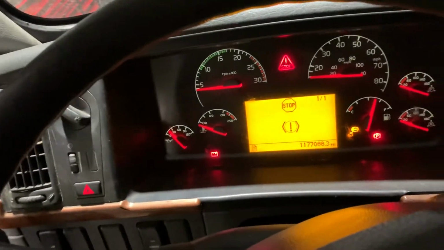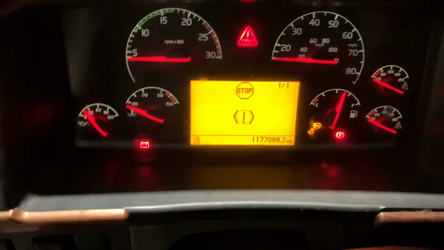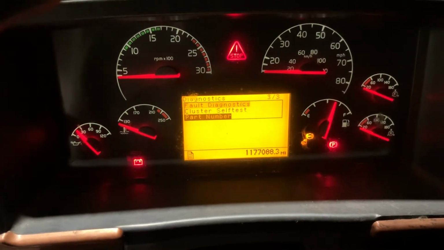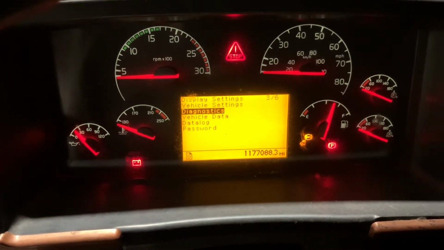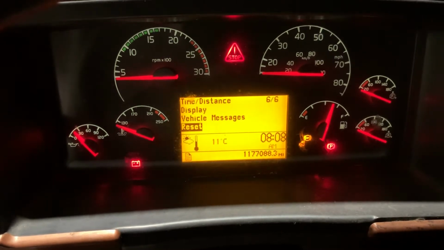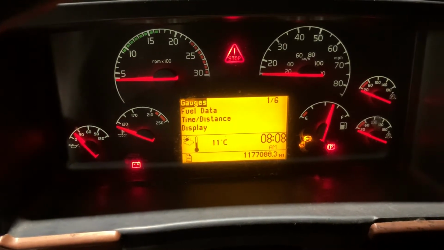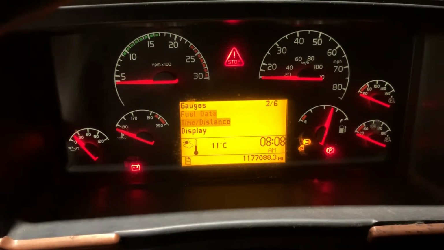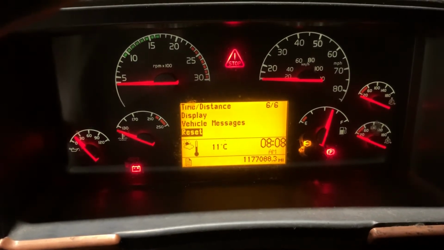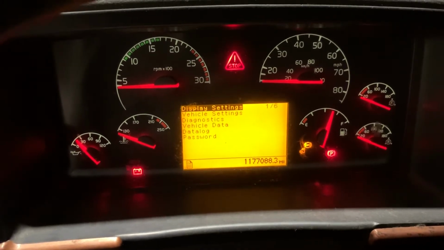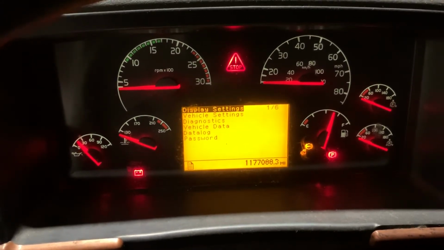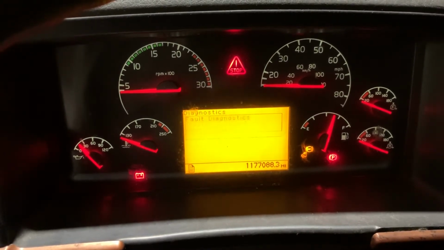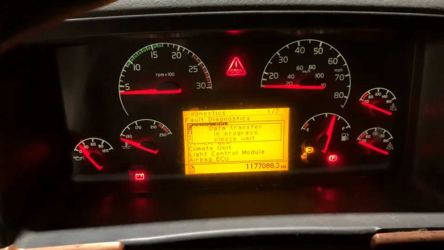I'm going to turn around and show you a couple things here. So that's a Volvo truck. Their menu is very similar, they're all across the board. This is an older truck, this is an '07, but they're all pretty much the same menu. So you can scroll down. It's going to take you to the second menu with this little font, and where you want to go is Diagnostics. If you go to Diagnostics, you go Fault Diagnostics, and then check Engine ECU.